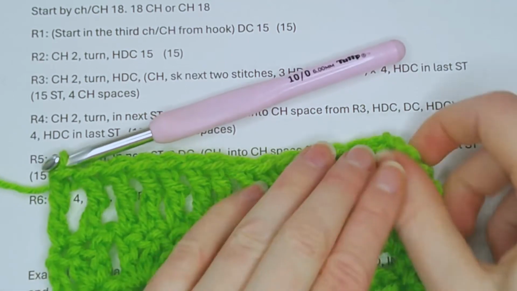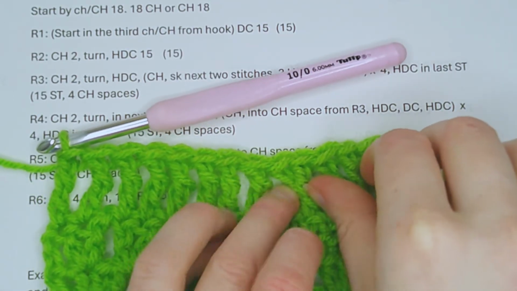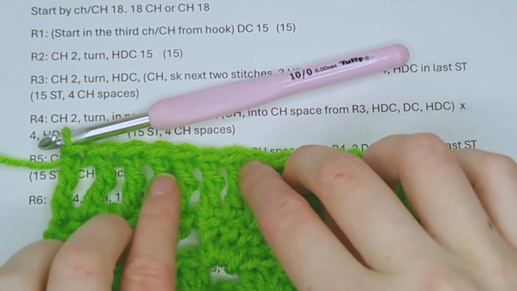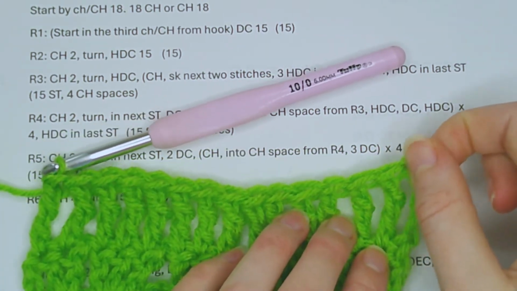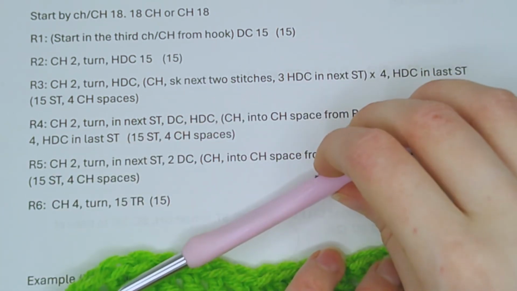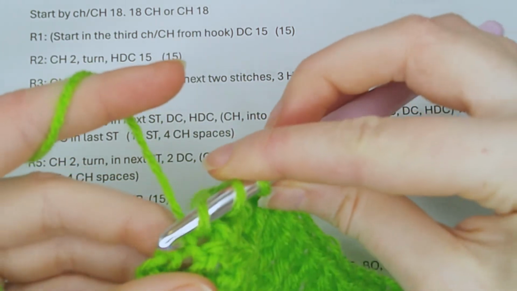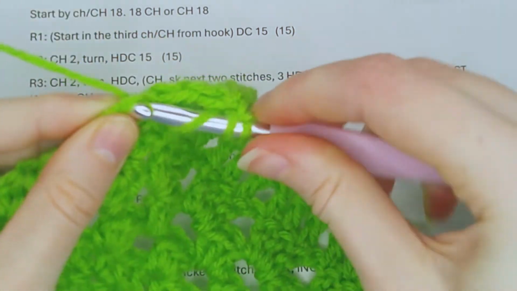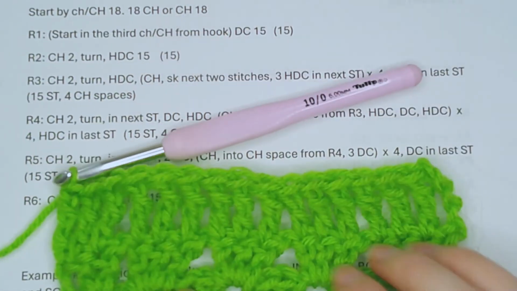Okay, so if we count here, we're gonna say 2, 4, 6, 8, 10, 12, 14. Oh, yeah, and that one's 15, I believe. Is it? No, wait. Nope, I've got to do one more in that last spot right here. Okay, so now we have 15.